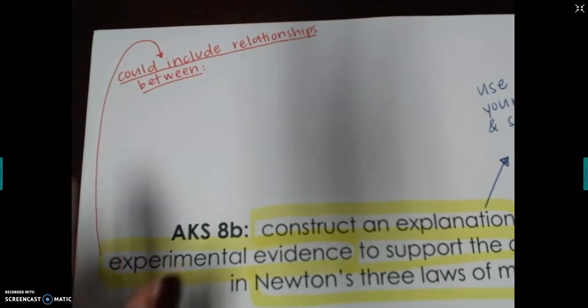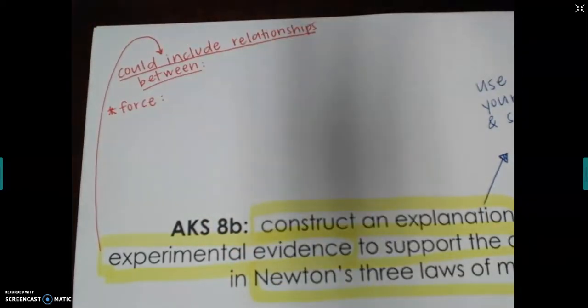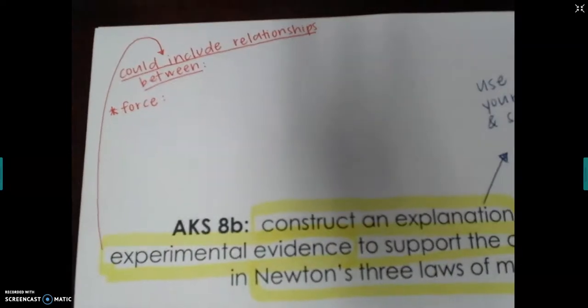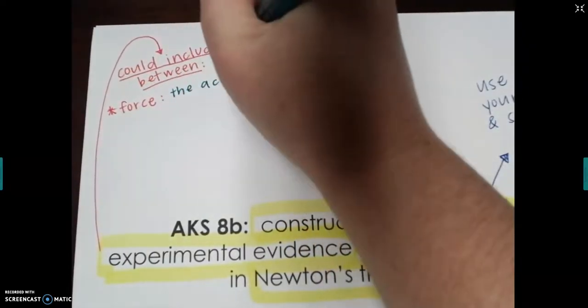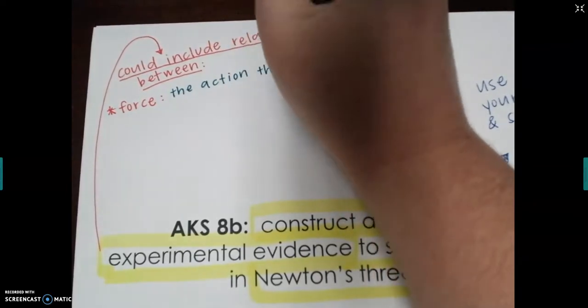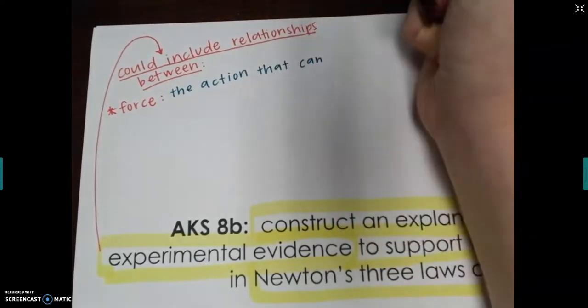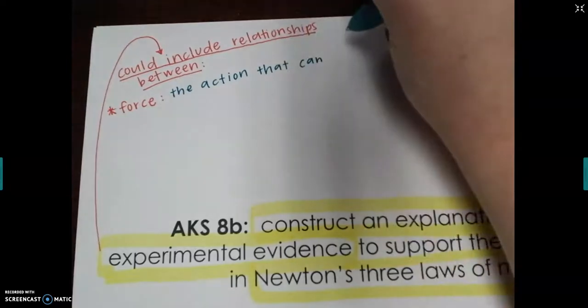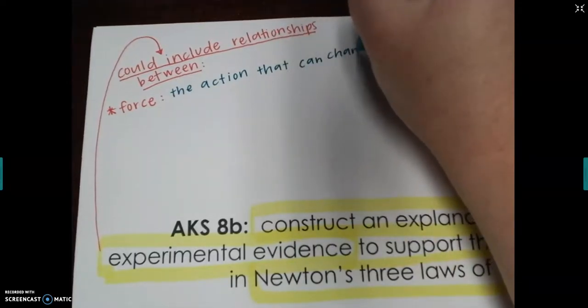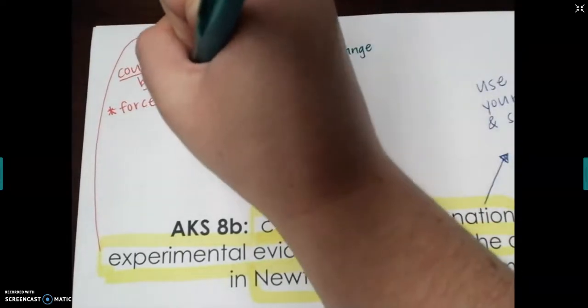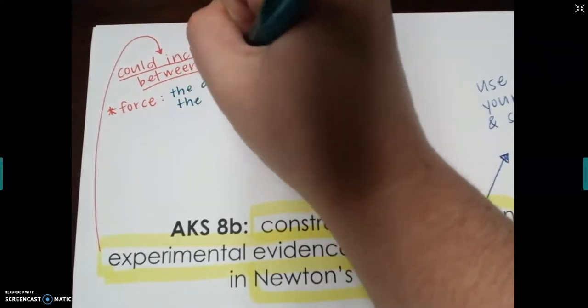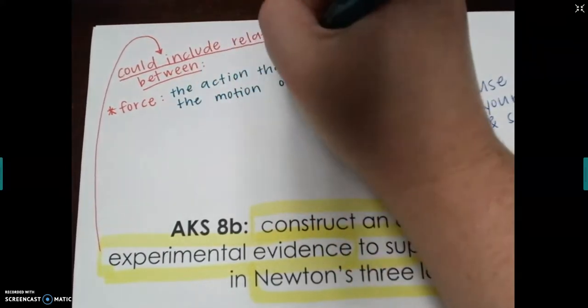So my first factor that could be used as part of my experimental evidence would be looking at the force. And so force is going to be an action that can change the motion of an object.